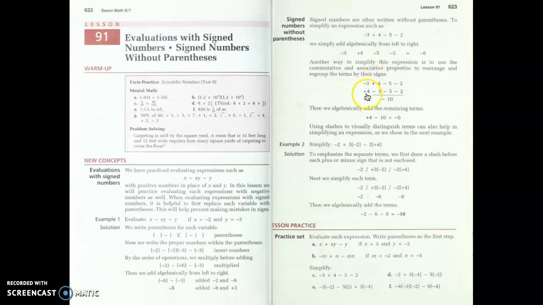Another way that you could rewrite this expression is to use the commutative and associative properties to rearrange the groups by their signs. So notice how we have, here's our original algebraic expression. We're going to put all of our negative numbers over here, our one positive on the left, and we can group these. So -3 minus 5 is -8, minus 2 is -10, and now we have 4 minus 10 is -6. Honestly, whatever way makes more sense to you, you can do both or either or.